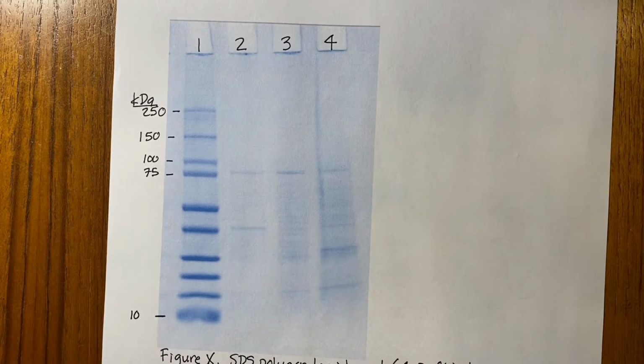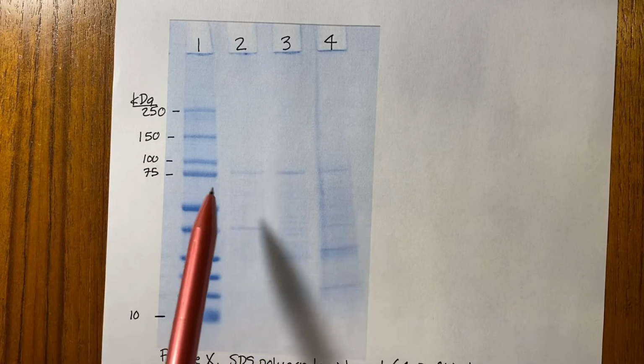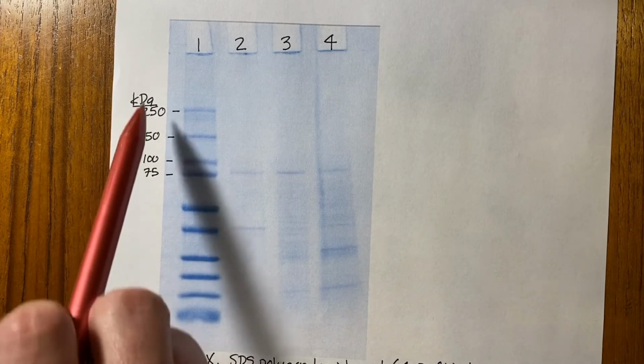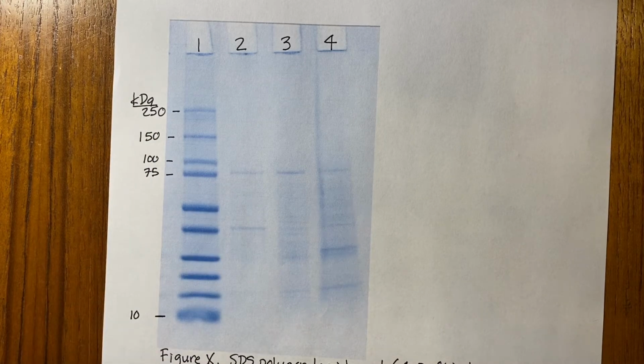So fill those in. You can either print out the picture and write the numbers in by hand with a pen. You can import the picture into your Word document and then put a text box here, a vertical text box, and write them in. Any way you can think of to get them in there is fine, but they need to be on your picture somehow.